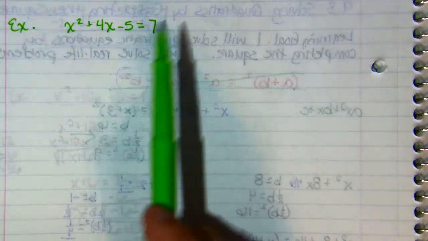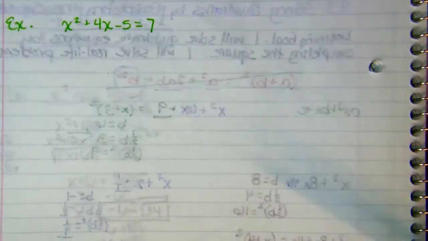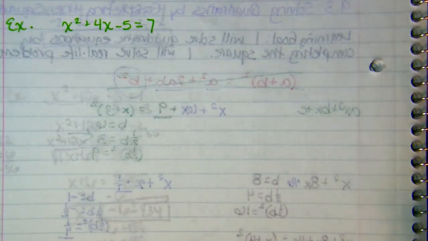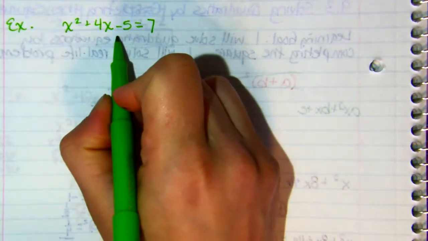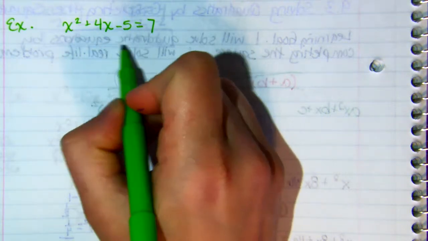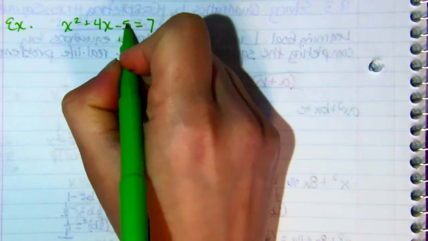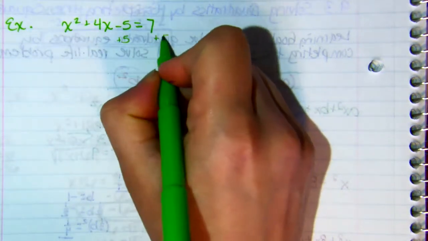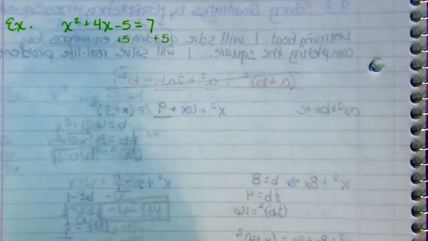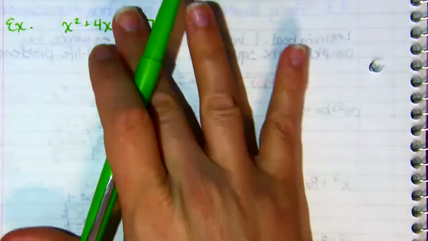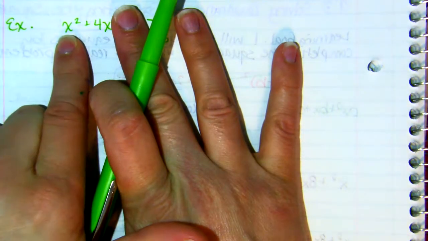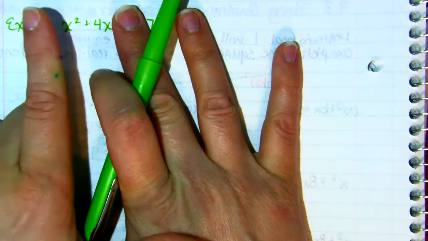Okay, so for our next example, now we have a c term on the left-hand side. So what we're actually going to do is add 5 to each side. We want to get rid of that c term. If I add 5 here, I'm subtracting 5 and adding 5, I get 0. So I'm also going to add 5 here. The reason I'm doing that is I only want the x squared term and the x term on one side.